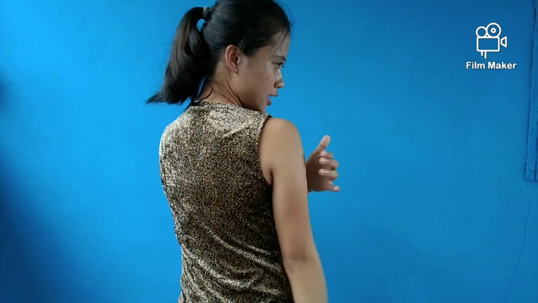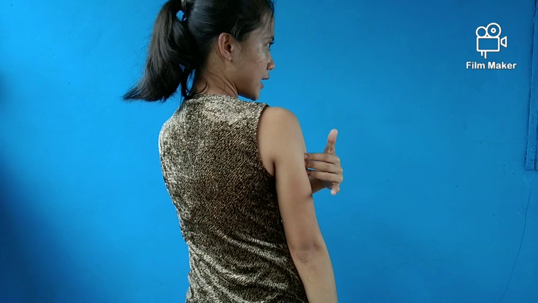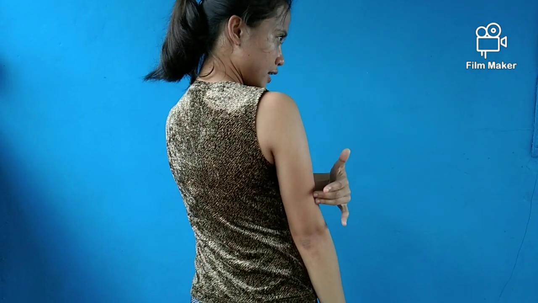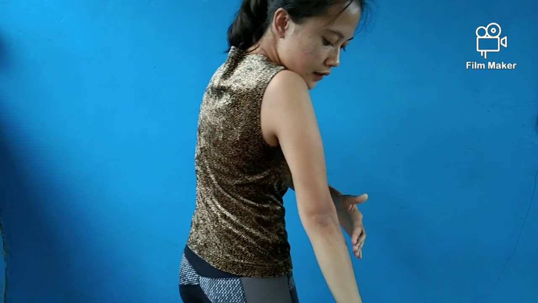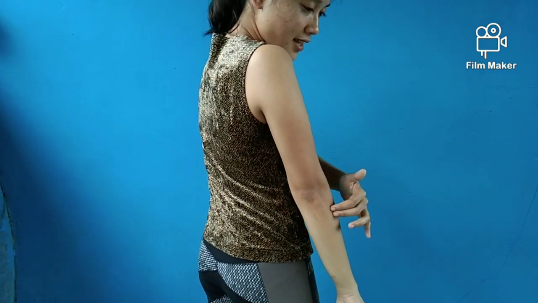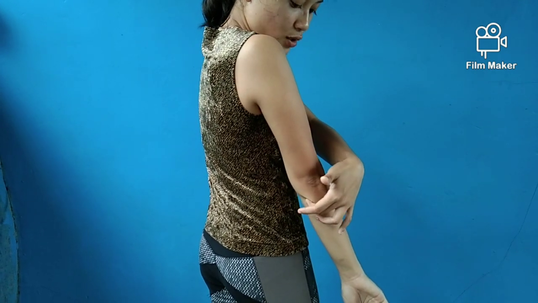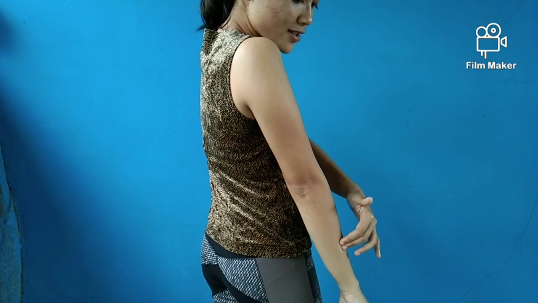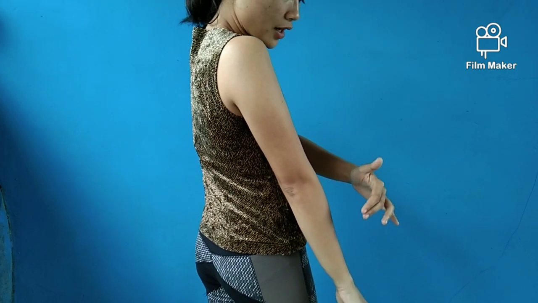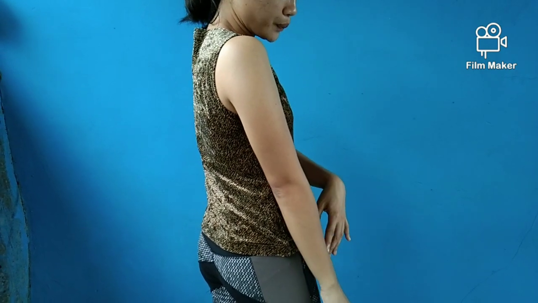Then we have here our arm, then we have here the triceps brachii, then the radialis. We have here the brachioradialis, then here we have the extensor carpi radialis longus, then the flexor carpi ulnaris, then the extensor carpi ulnaris, then the extensor digitorum.